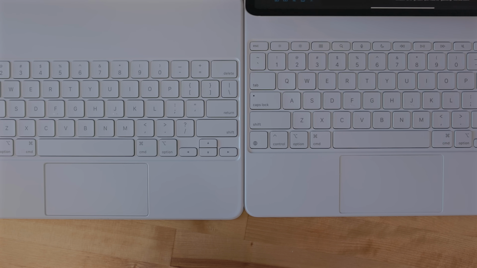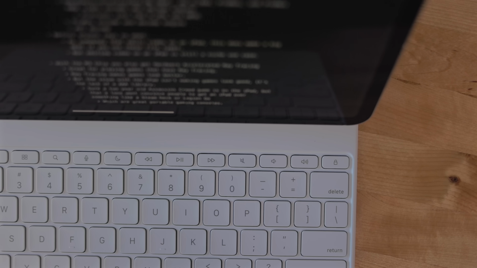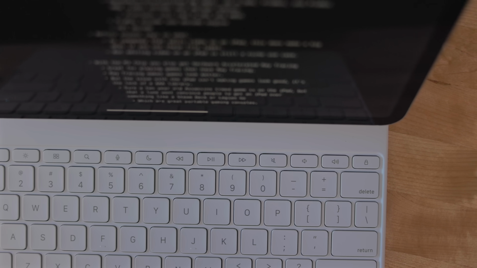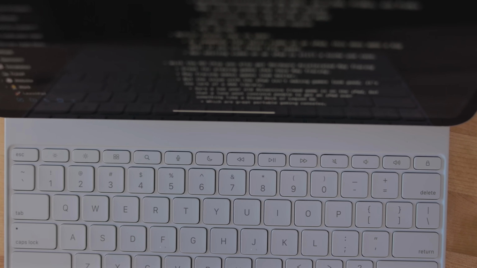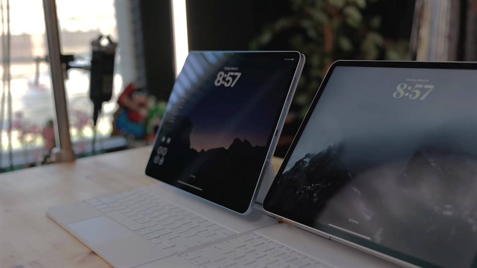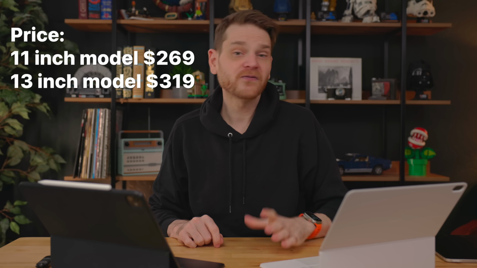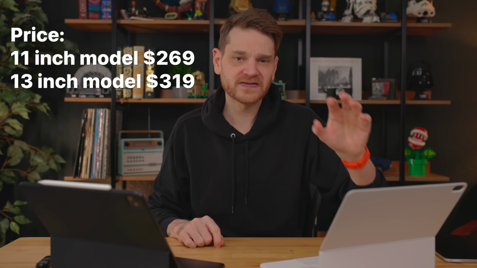First off, it does have a bigger trackpad, function rows including media controls, do not disturb, dictation, spotlight, multitasking, and brightness controls, and more viewing angles than the original Magic Keyboard. The iPad Air version is also a bit cheaper than the iPad Pro version and the original Magic Keyboard. For the 11-inch model, it's $269, and for the 13-inch model, the one I have here, it's $319.